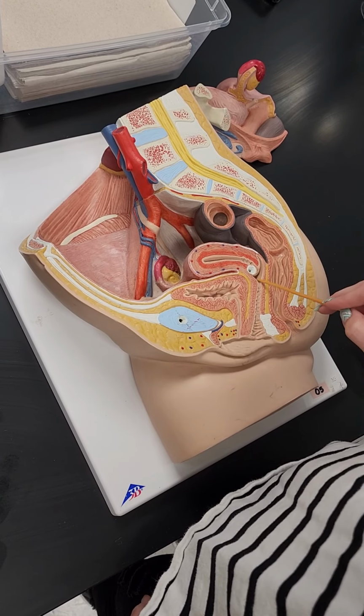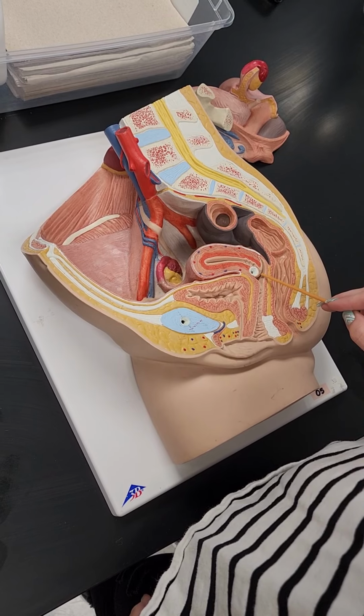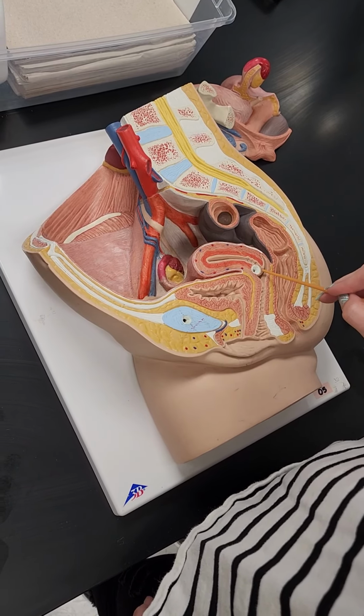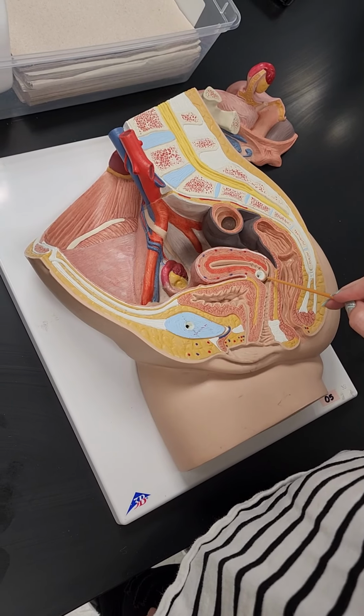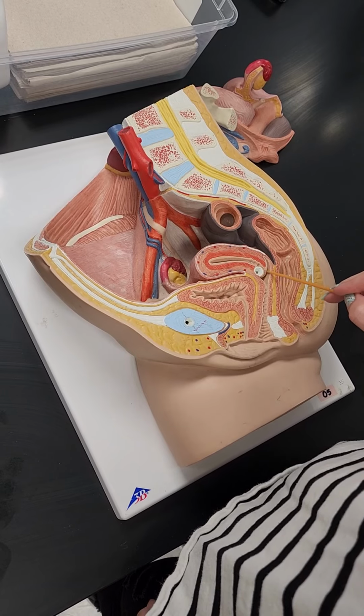And then as we go up, the part of the uterus that meets up with the vagina is called the cervix. This is actually the area where they will do a pap smear. So when females get a pap smear, this is where they are taking cells from off of the cervix to make sure that everything is normal.